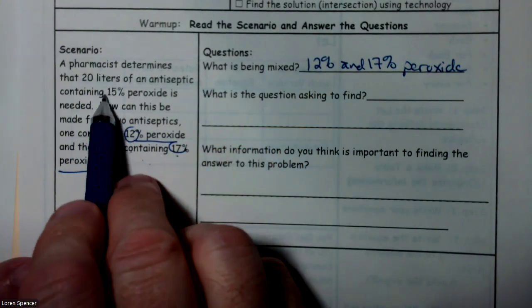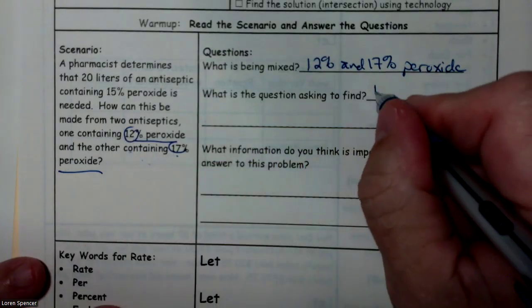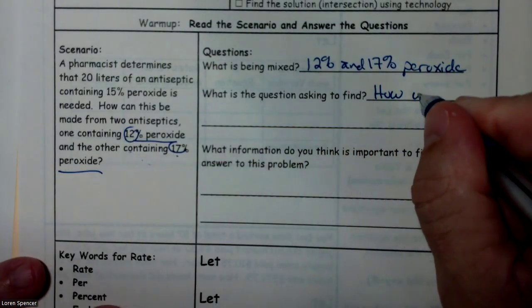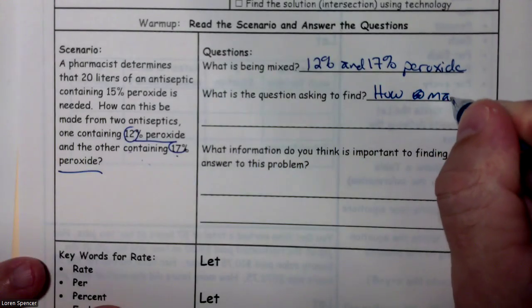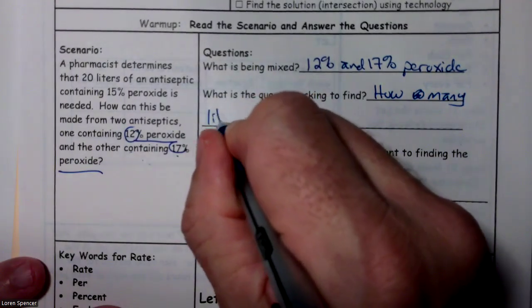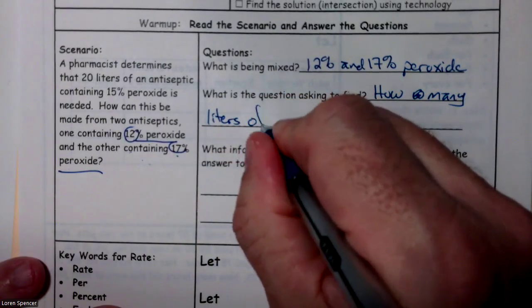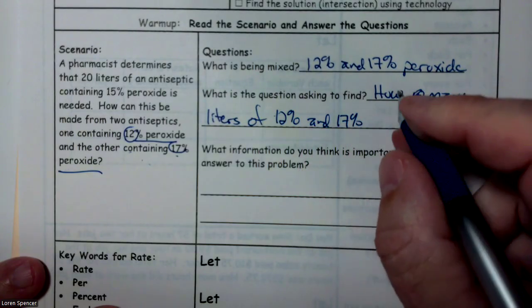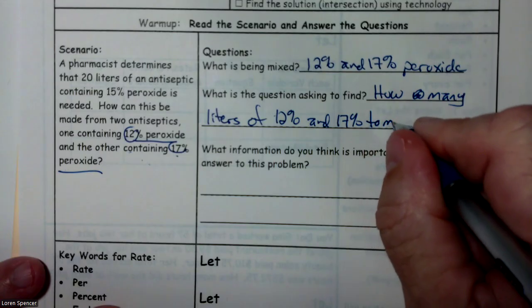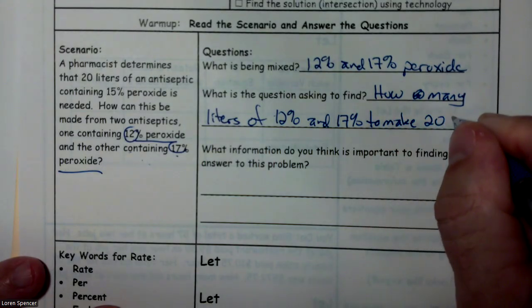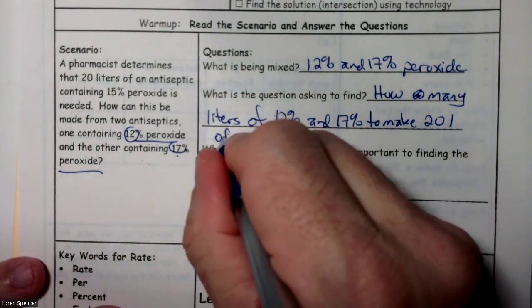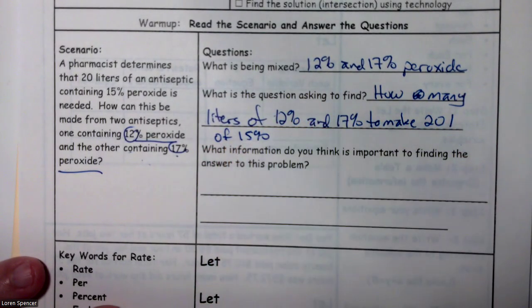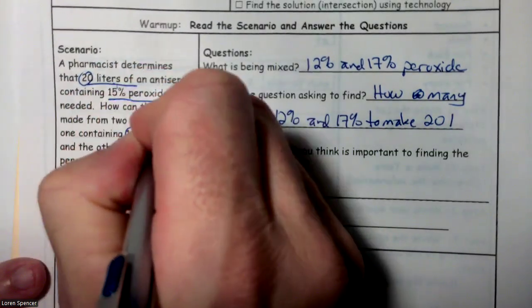What we're asked to find is how much of each, or how many liters of 12% and 17% to make 20 liters of 15%. Okay? Because we want to end up with 20 liters of 15%.